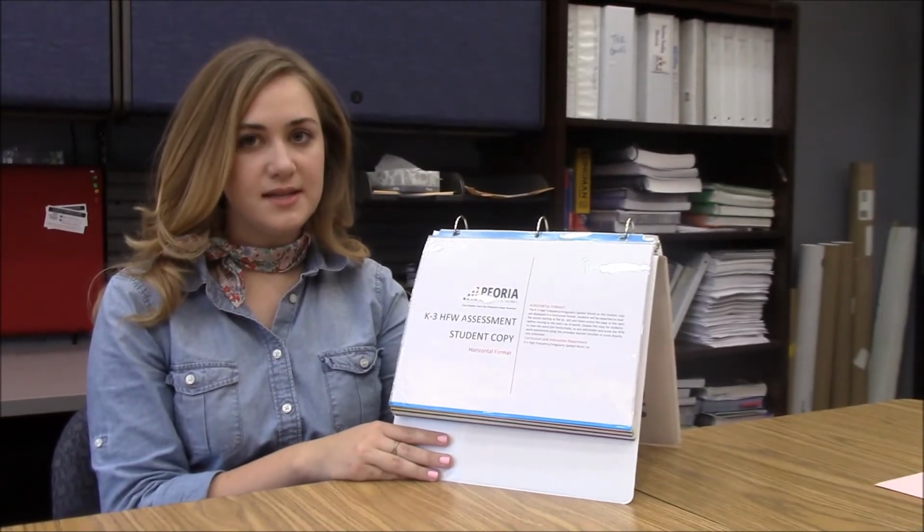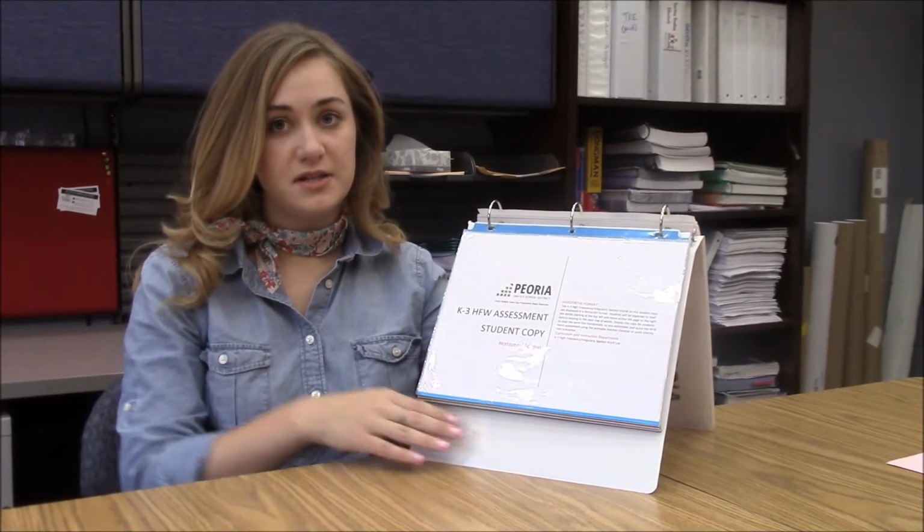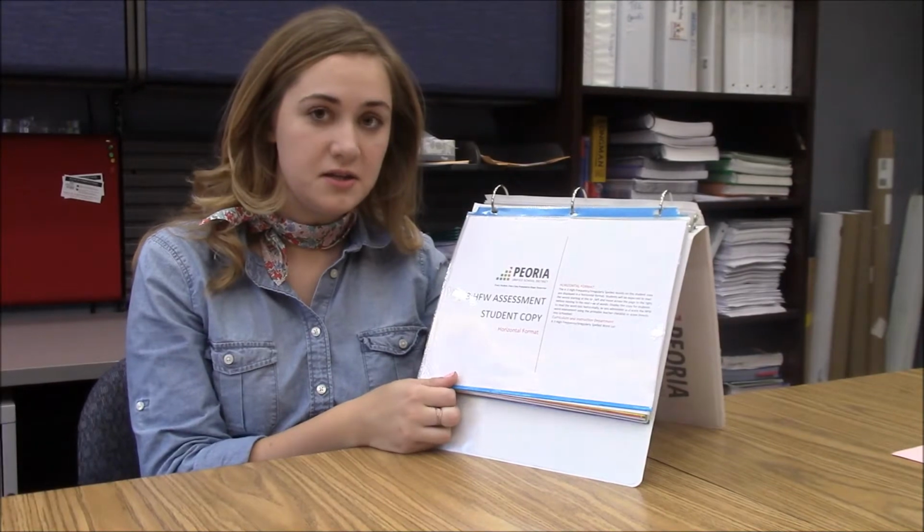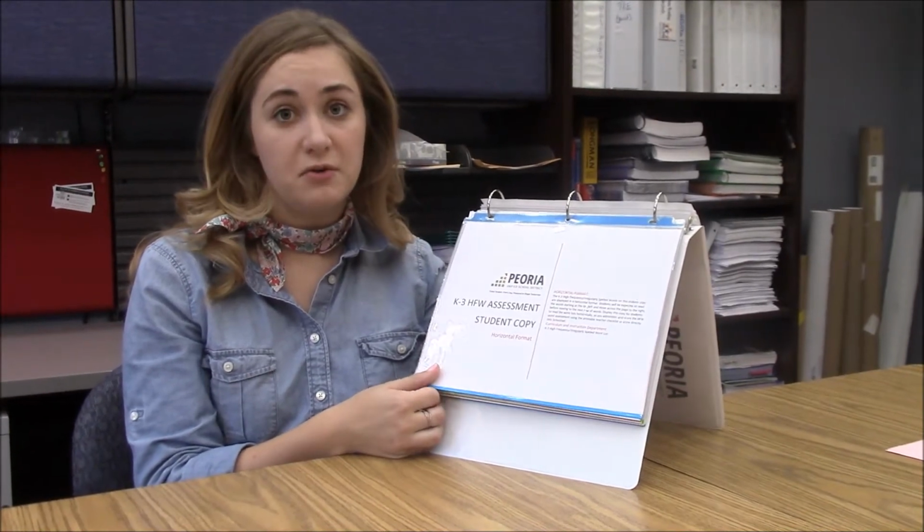Next, we'll move into the assessment portion. There is one assessment with 2 different student versions that they are able to use depending on your preference. You do not need to use both versions, just whichever you would prefer.